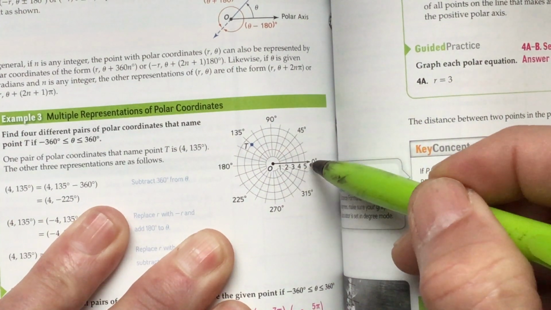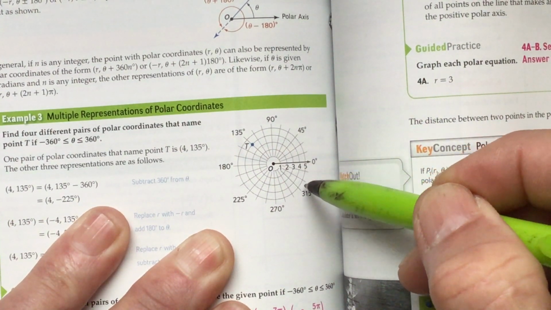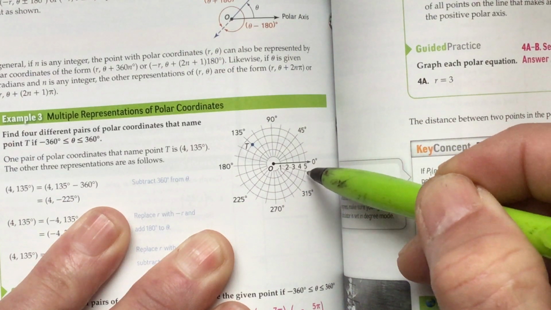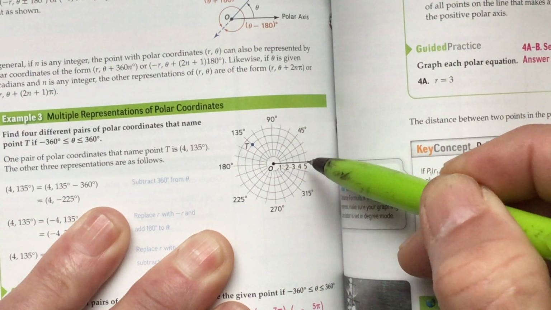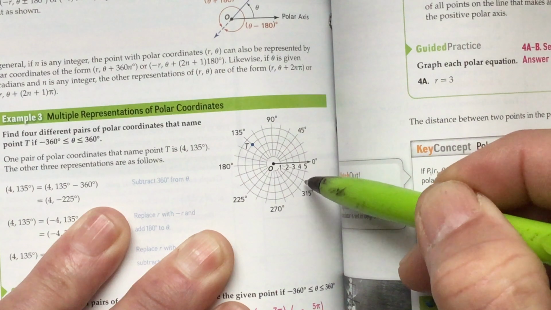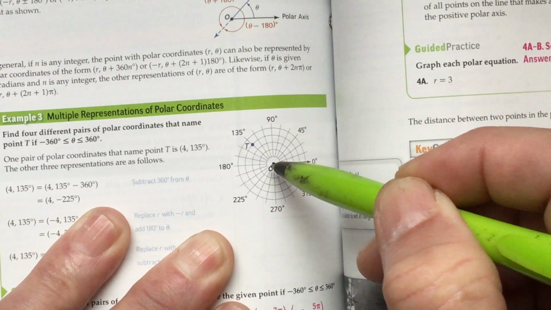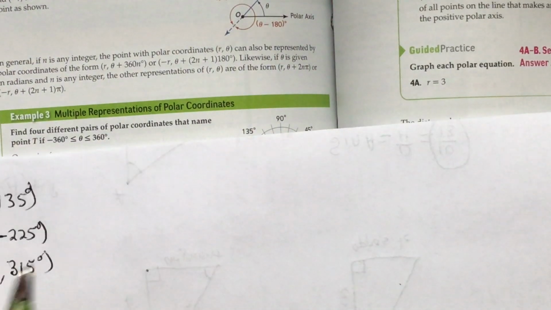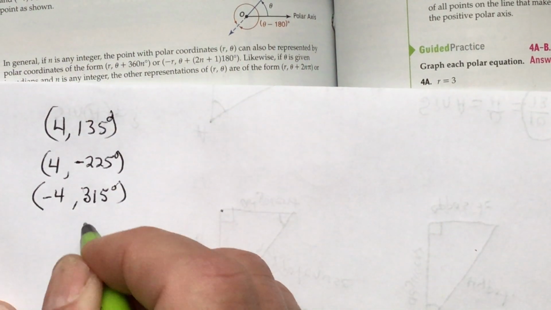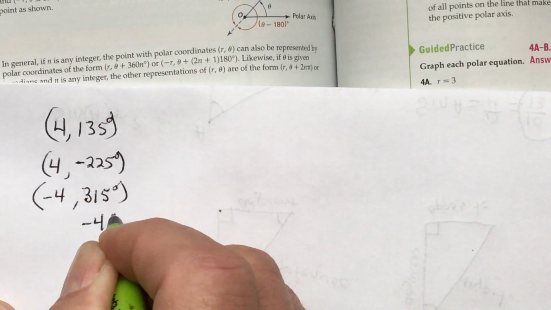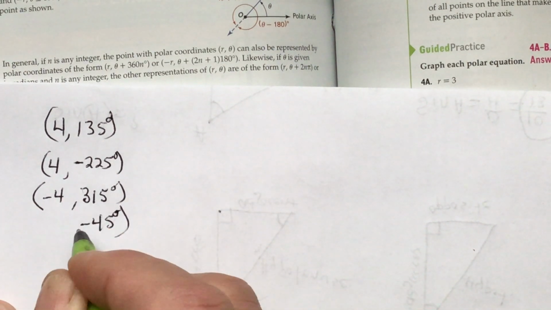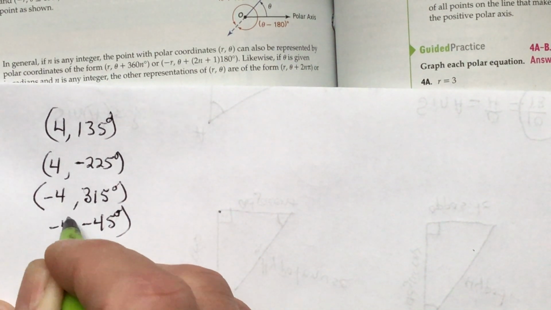The last one would be to travel in the negative direction 15, 30, 45 degrees. So rotate negative 45 degrees, and then go back negative 4.